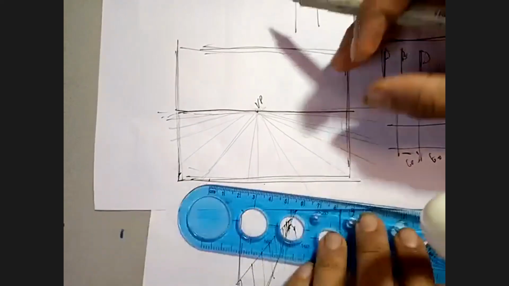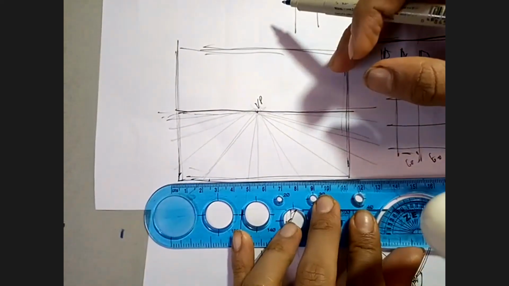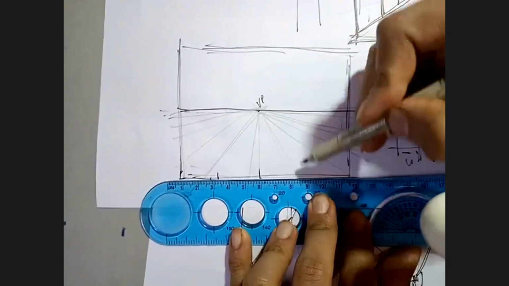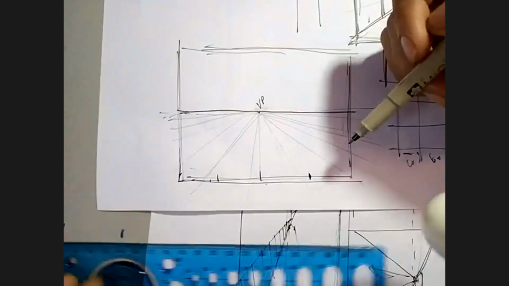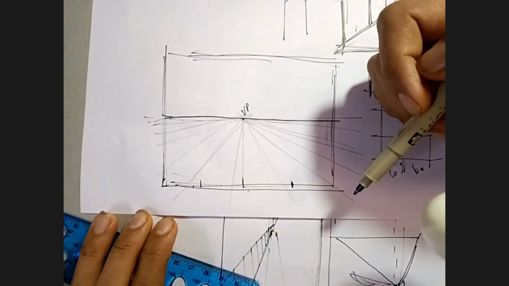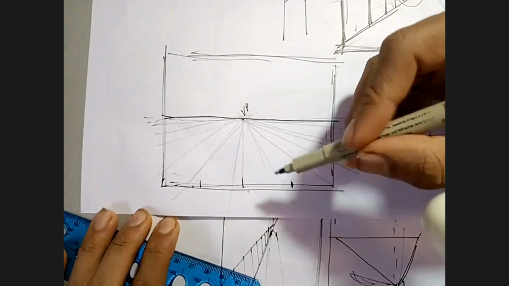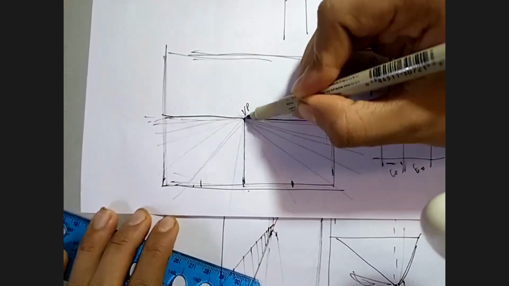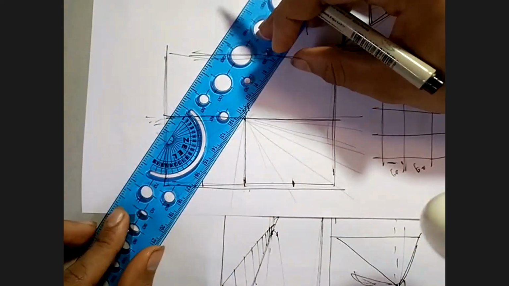So let's measure how much this is. Close to 12. So 6, 3, 9. Okay. I have this. From here, these lines, of course, you know, they extend all the way till the vanishing point and they are straight lines. That needs no explanation.